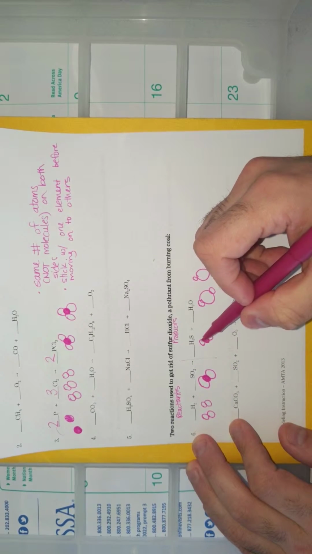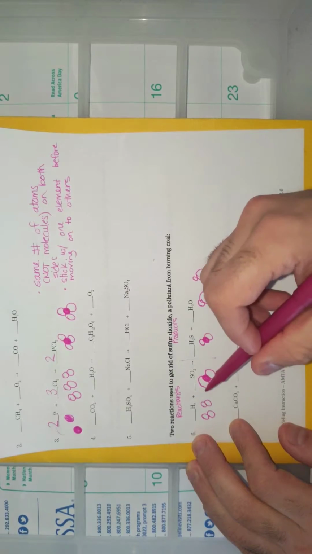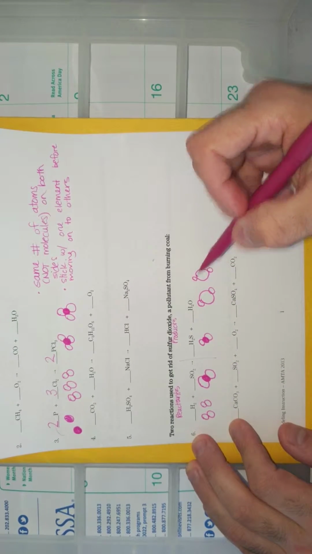Now I have 2 oxygens, 1 sulfur, and oh, now I have 6 hydrogens... 4 hydrogens. Well, I gotta add another H2, and it looks like I'm balanced now.